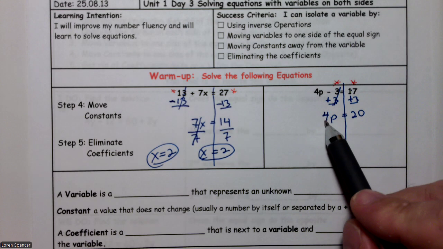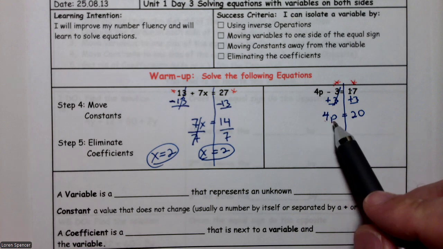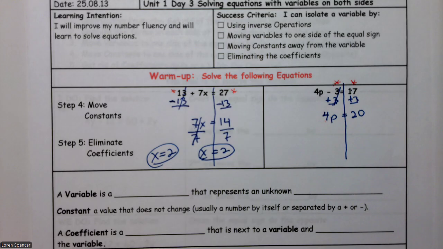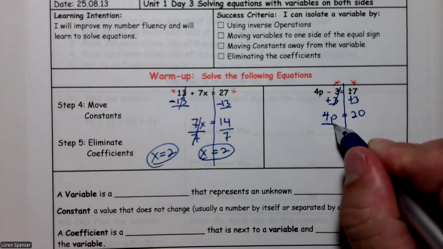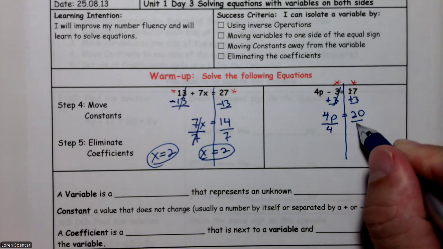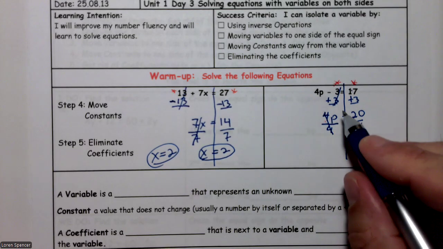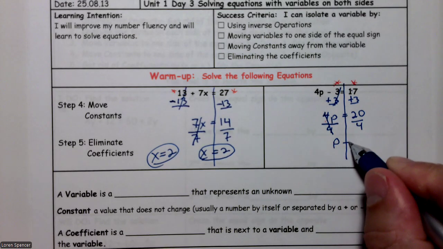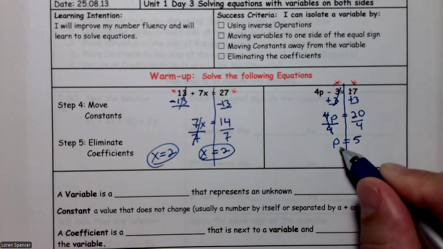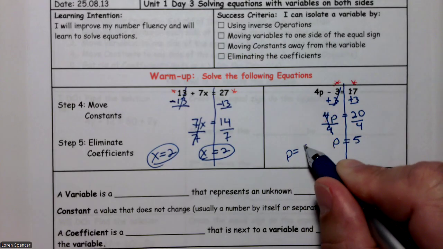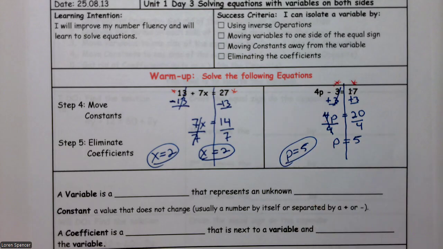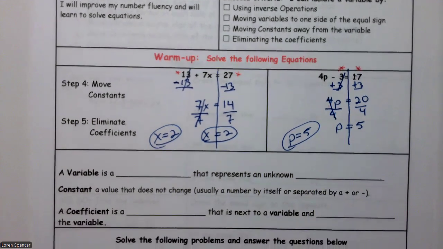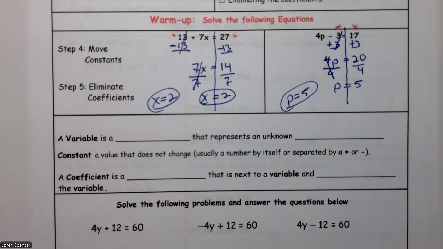So my coefficient is 4, and I need to move it, and that coefficient multiplies the variable. So since it's multiplying, I undo the multiplication by division. This goes away, and I end up with p equaling 5. So my answer is p equals 5.